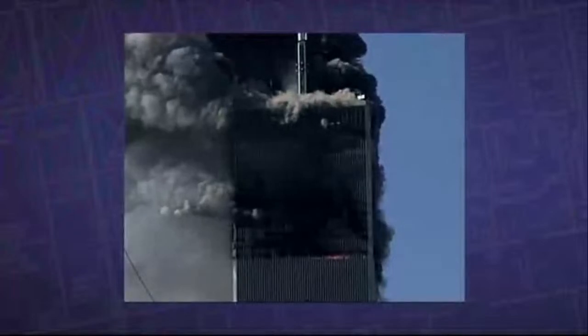Before the tower started collapsing from the top, the antenna started to fall. And the antenna, of course, was over the middle of the elevator shafts.